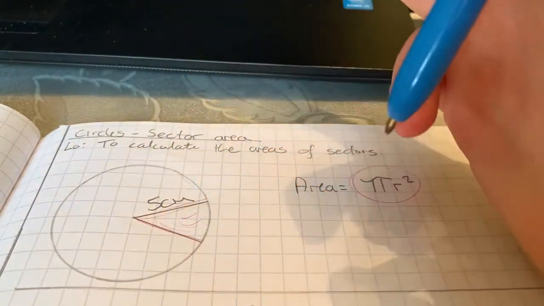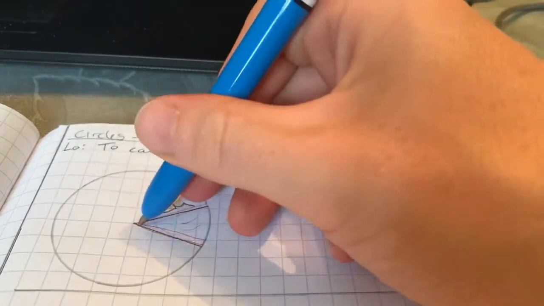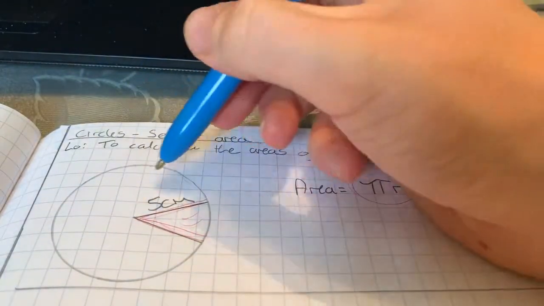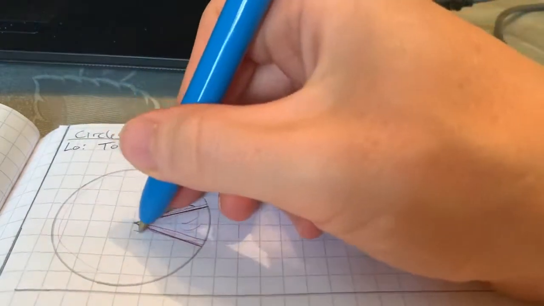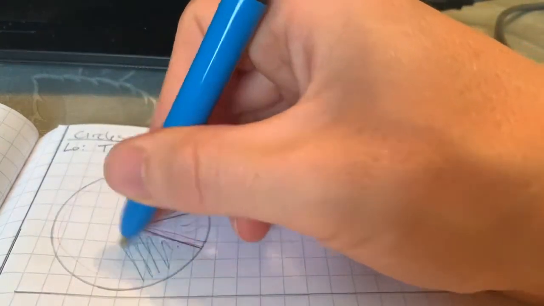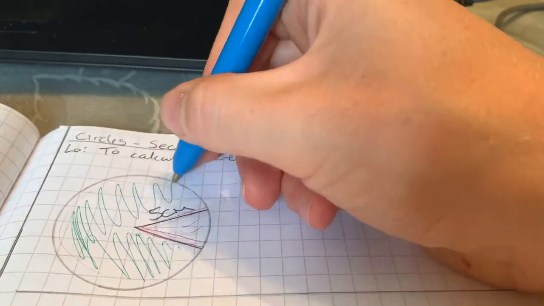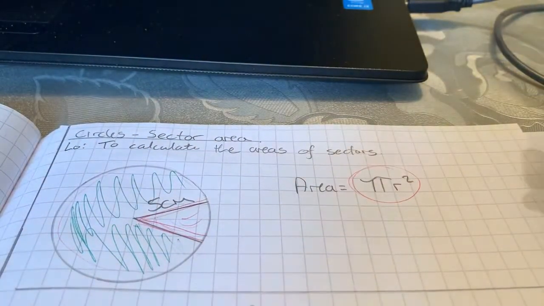And you can have two types of sectors, a minor sector, which is a little one there, or the major sector, which is the rest of the circle. So this here, the green part, will be the major sector, and the red will be the minor.